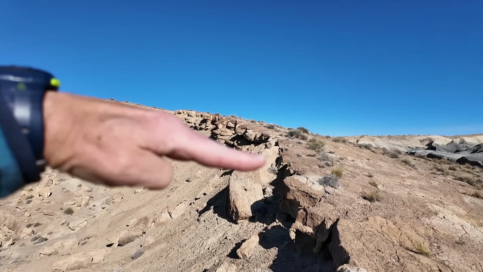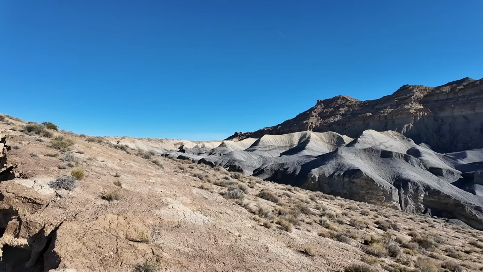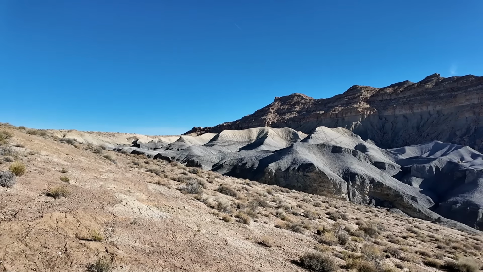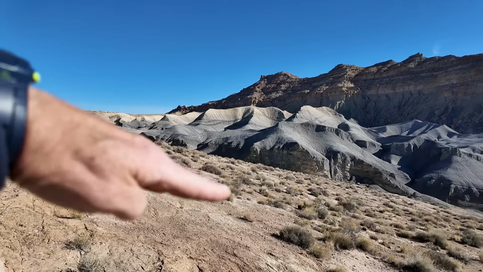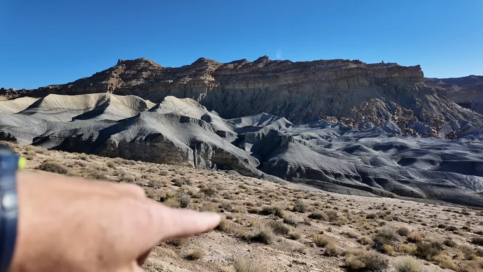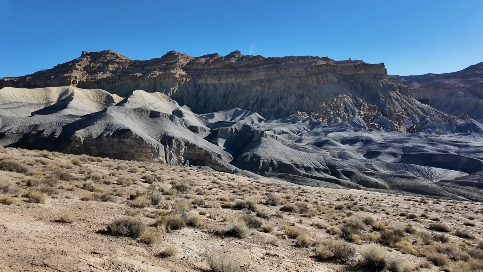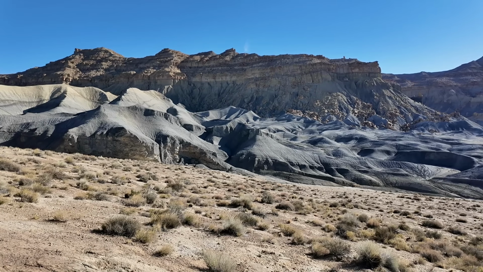Now all the rocks here are tilted down in this direction to the northeast, so there is a bit of a regional dip. This slope in front of us is on the dip direction, so we can see the contact between these brown rocks I'm standing on and the bottom of these gray rocks spectacularly just below us here in the wash.